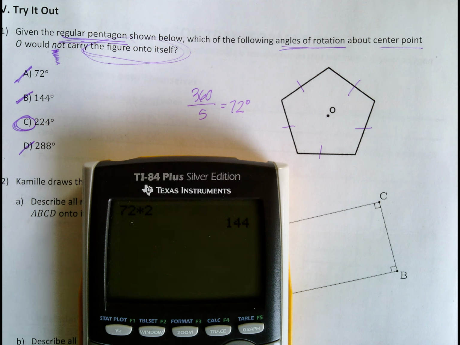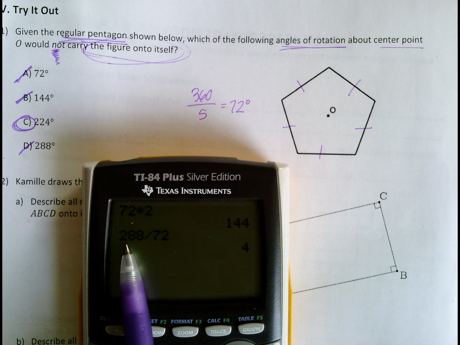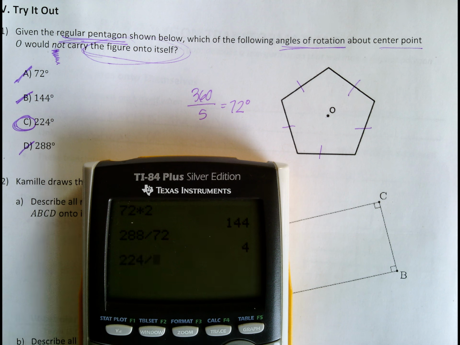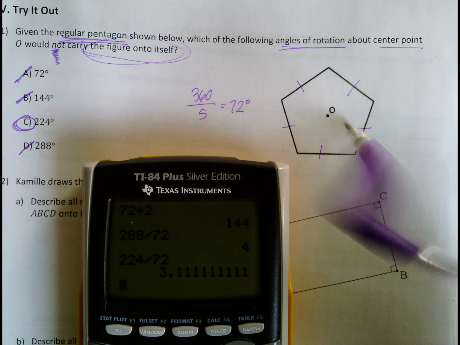224 was my answer because, another way to do this is to divide by 72. So if I divided 288 by 72 and I got a whole number, not a decimal, then it is a multiple. And in this case, yeah, 288 is a multiple because 72 times 4 would give me 288. All right, but what about 224? Yep, it gives me a decimal, and that's how I know that 224 is not a degree of rotation that would map this pentagon onto itself.